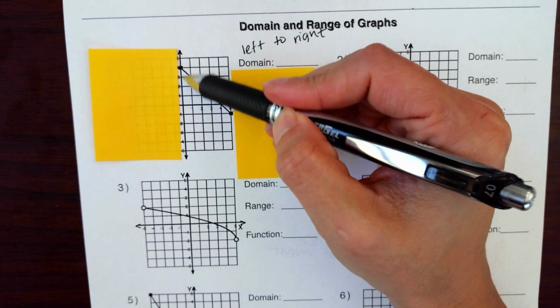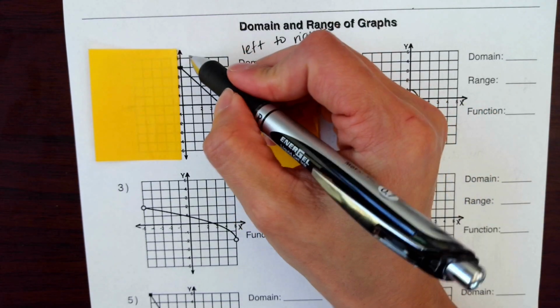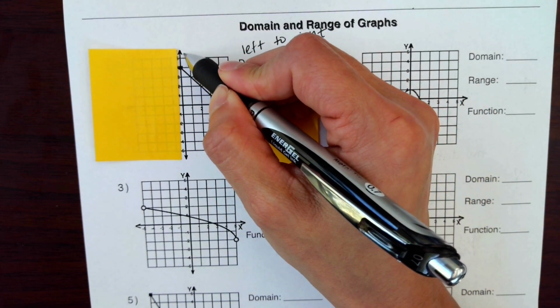So if you look at the x value here, remember that this is an ordered pair, and we can even write that ordered pair.